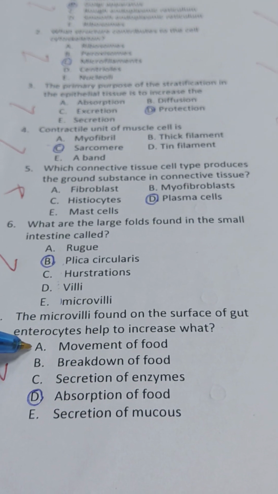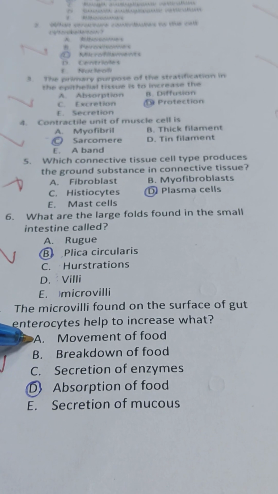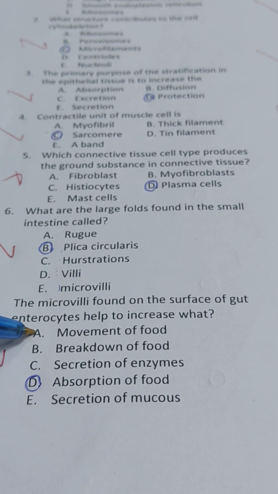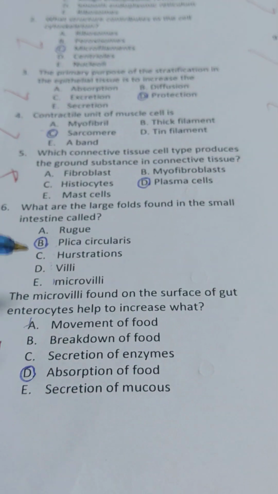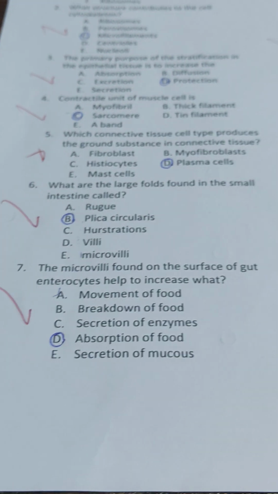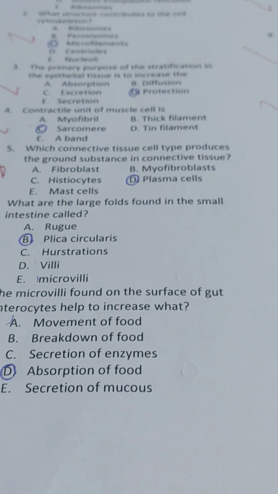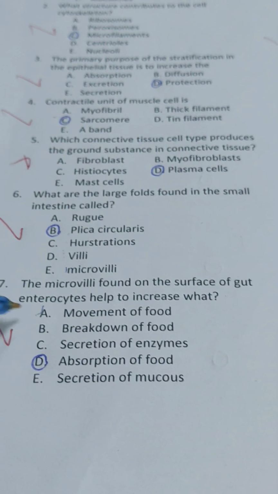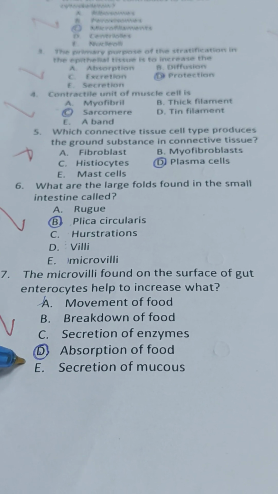The microvilli found on the surface of the gut enterocytes help to increase what? So what is the function of microvilli? Basically, the question is asked, what is the function of microvilli? So the absorption of food is the correct answer.